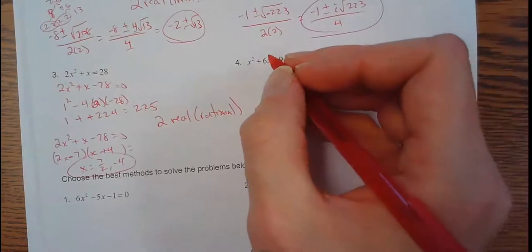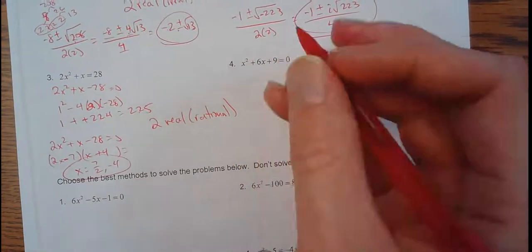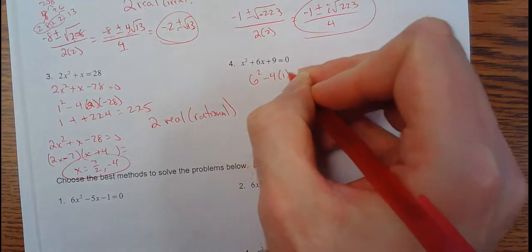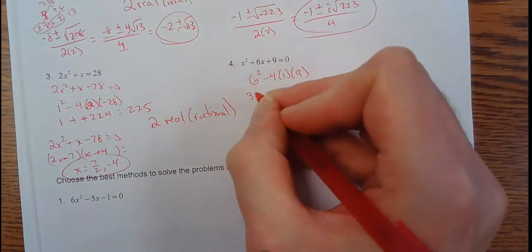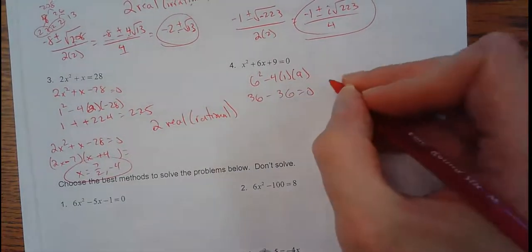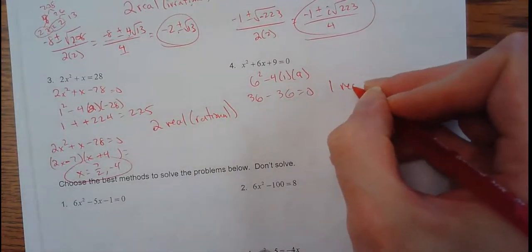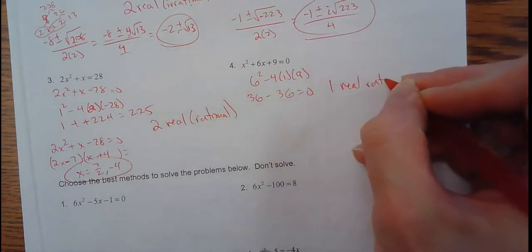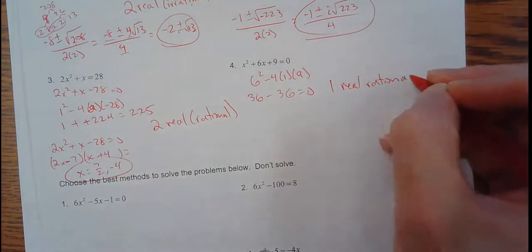Okay. One more. Let's see. So this one, b squared minus 4 times a times c. So it'd be 36 minus 36. It equals 0. That means I have one solution. It's real because I can square root that. And it's got to be rational too, because anytime you have one solution, it's rational.